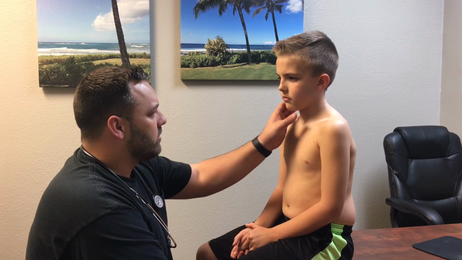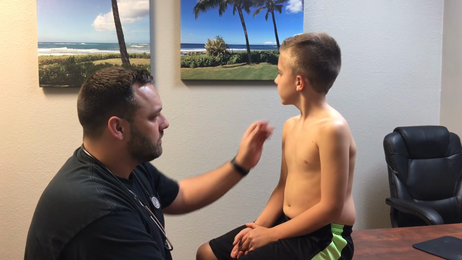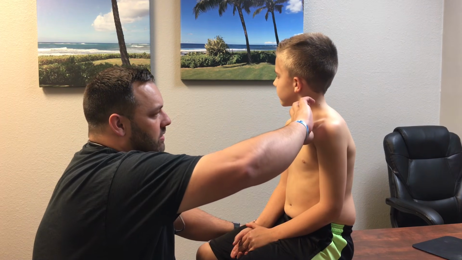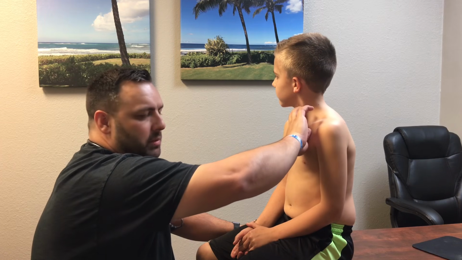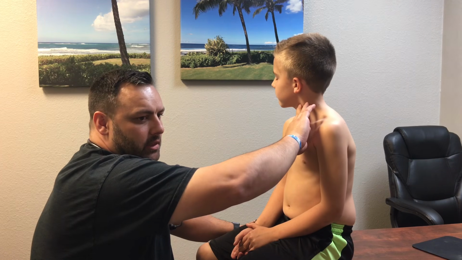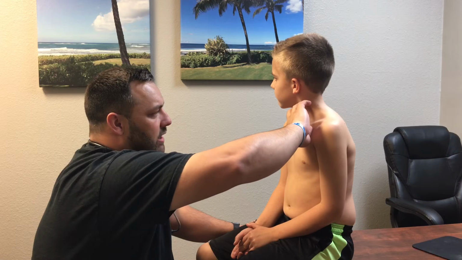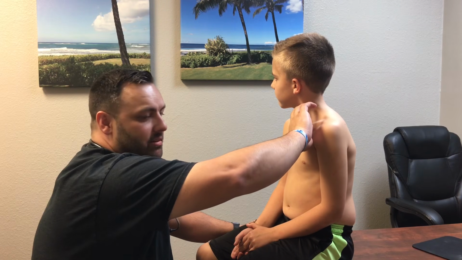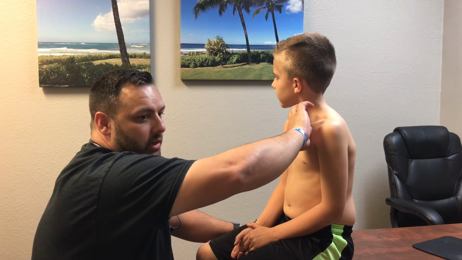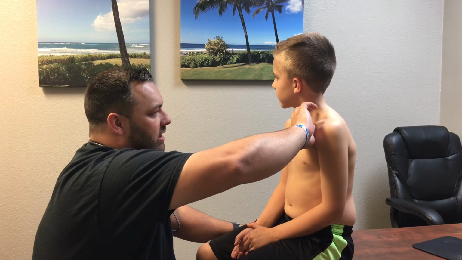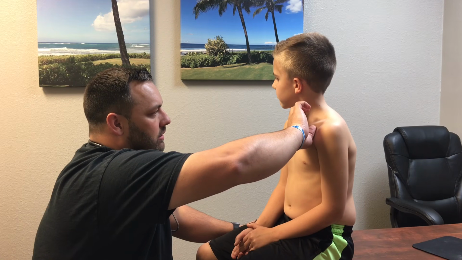So I'm going to have you take a look to the right here, Blake. And for this, I would displace the sternocleidomastoid muscle and feel right in between that and the esophagus, or the trachea, and see what I can feel here. And I do get a good pulse.